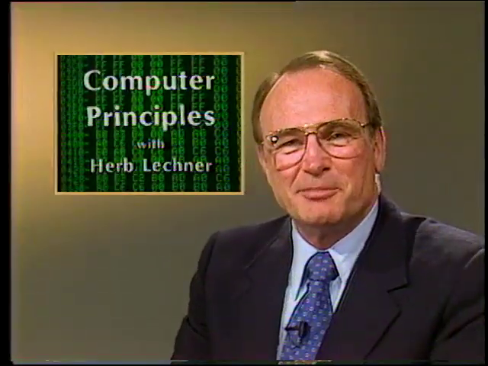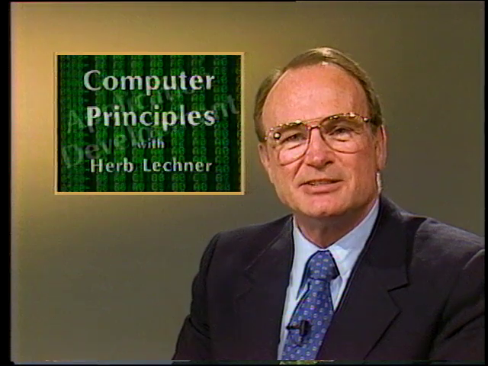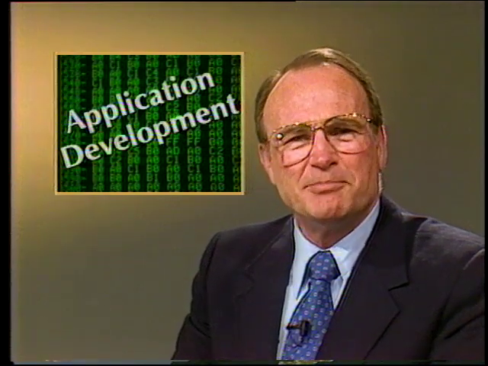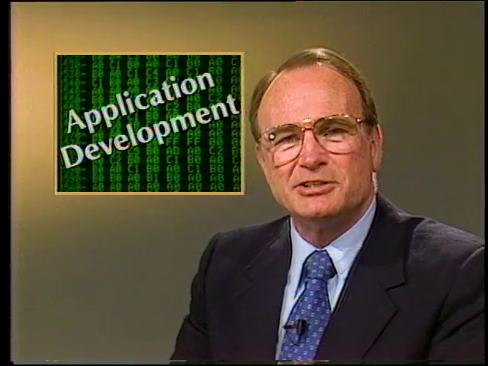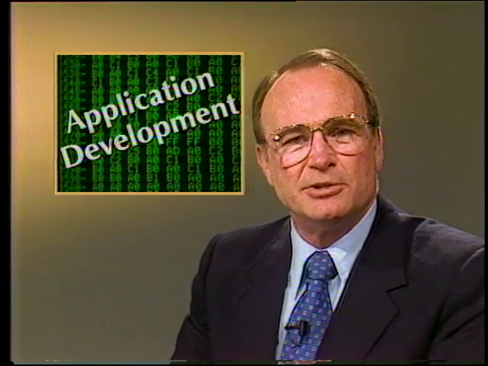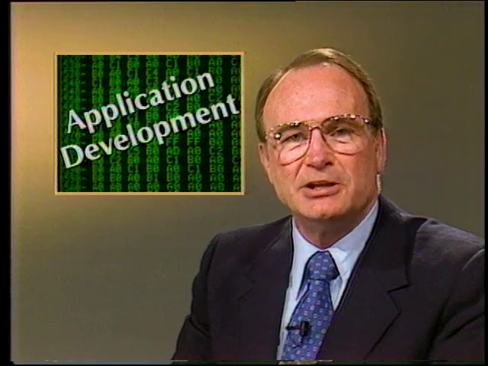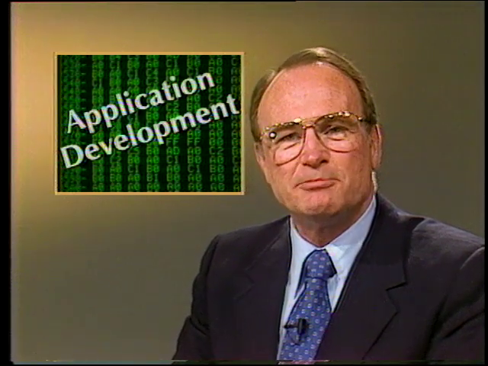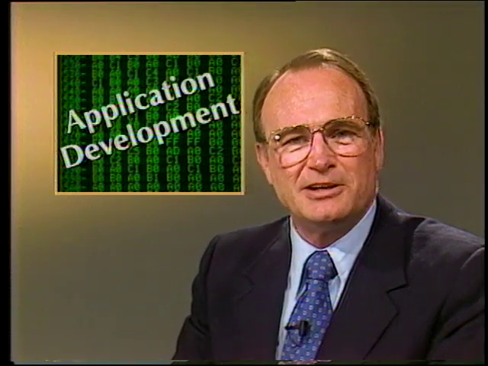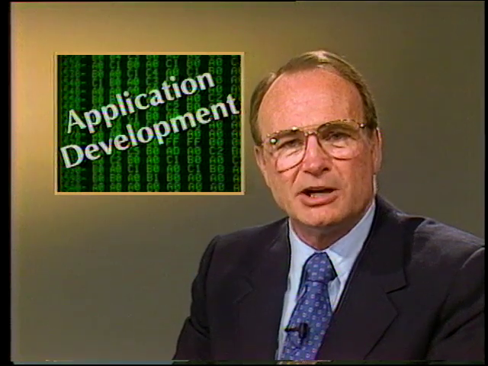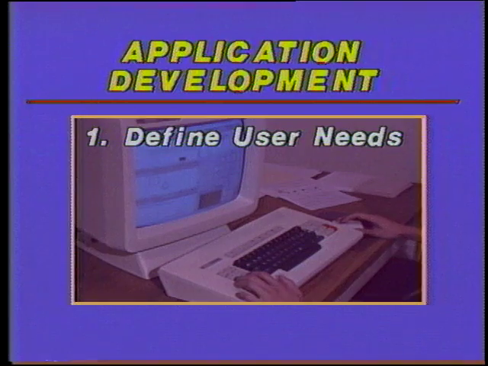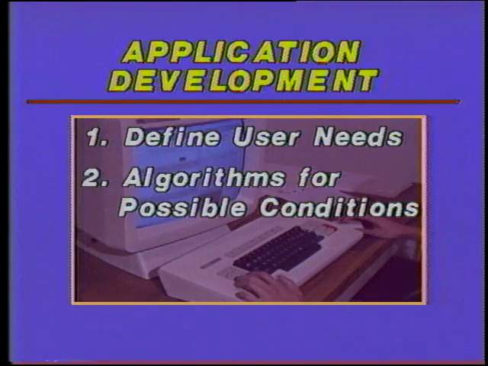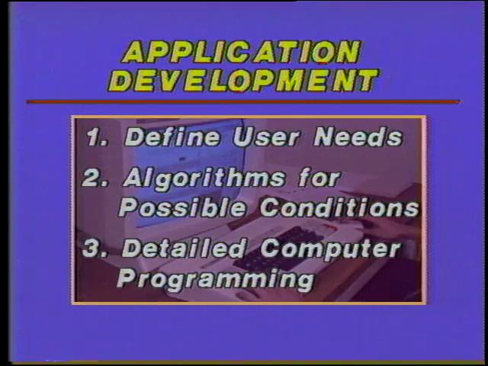The application development process is one that has seen some changes over the past 30 years, but hasn't improved with the pace of hardware. In the early years, application development required a great deal of computer expertise. And, as we have previously discussed, it required programming in machine language, a very time-consuming and error-prone process. And still today, it is a process of precise definition of user needs, algorithms which cover all possible data and logic conditions, and detailed computer programming.